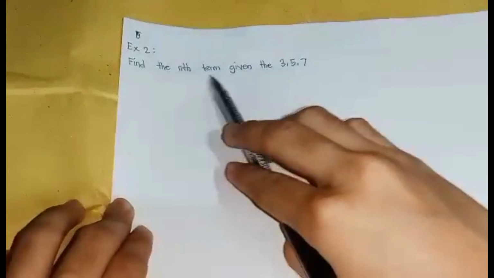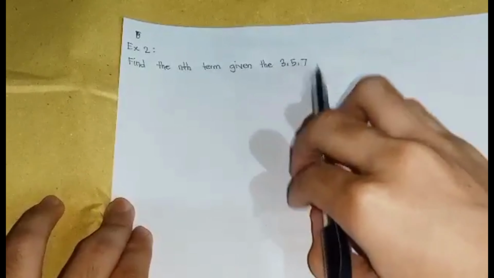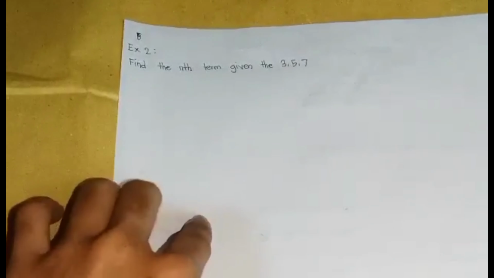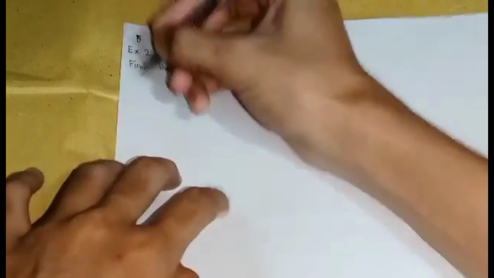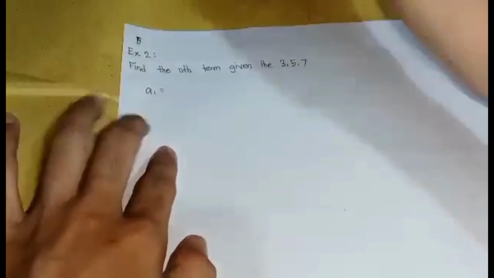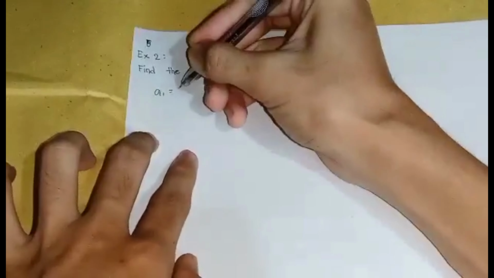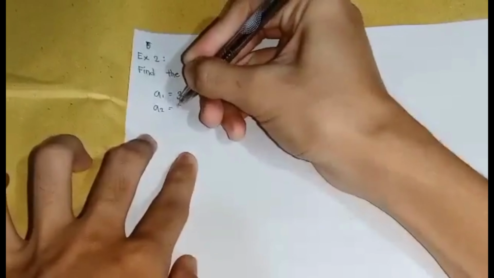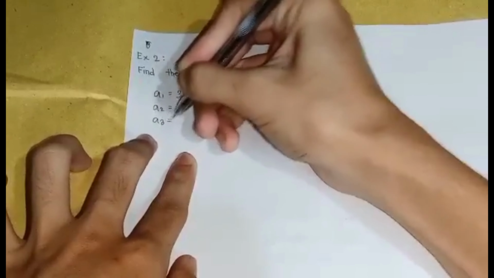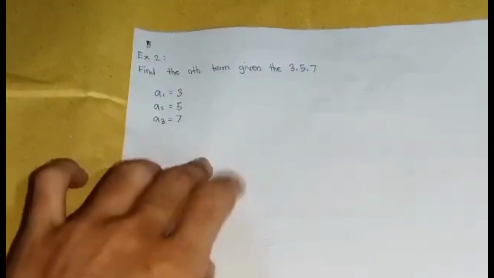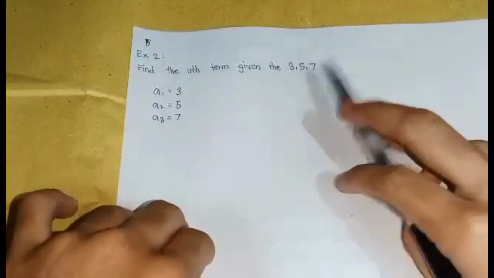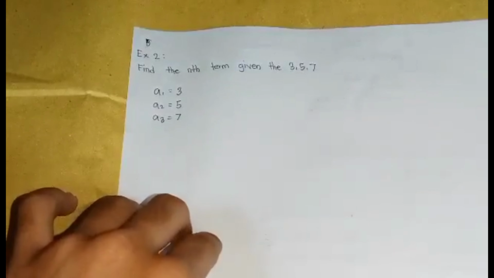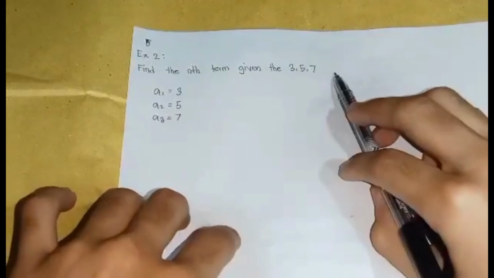Example 2. Meron tayong example 2 na find the n term given the 3, 5, and 7. Gawin ulit natin ang ways na yan. So, a sub 1 is 3, a sub 2 is 5, and a sub 3 is 7. First, hanapin natin ang common difference, ang d. So, ang common difference niya, makikita ay 2.